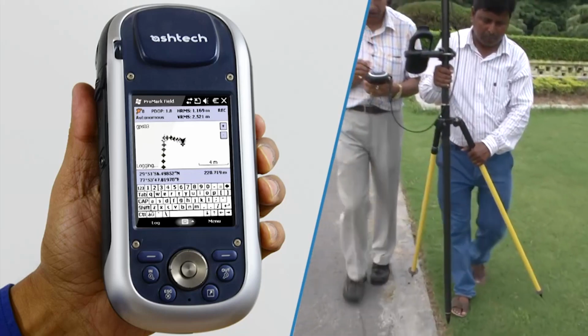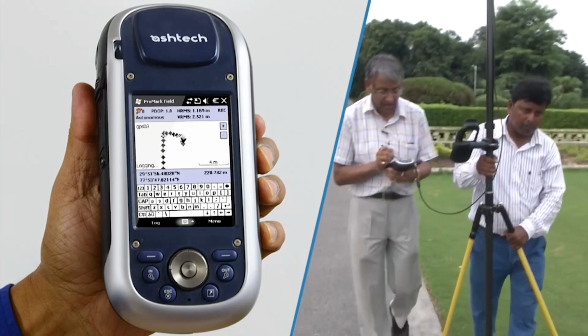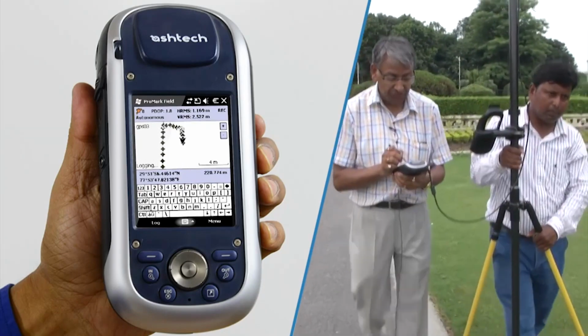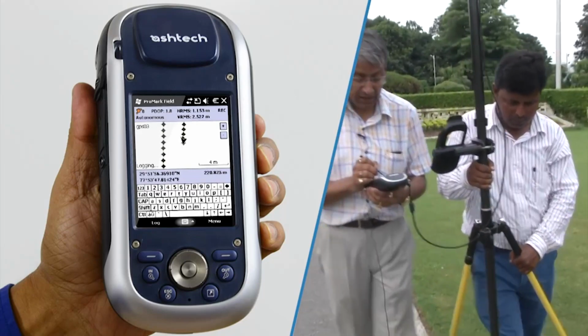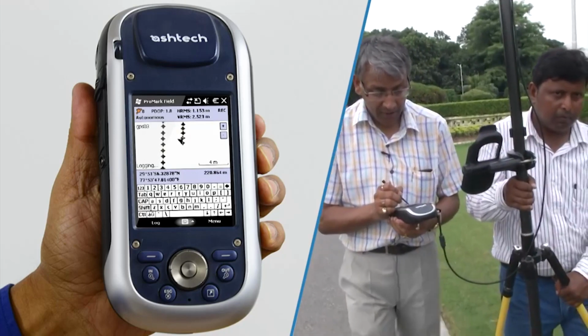Now you can see in your screen so nicely it is giving us the difference, the width of the road by simply getting the corner of the road.